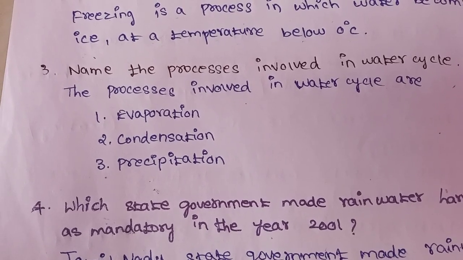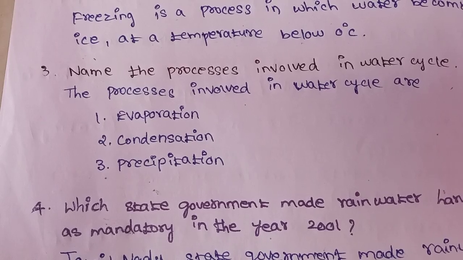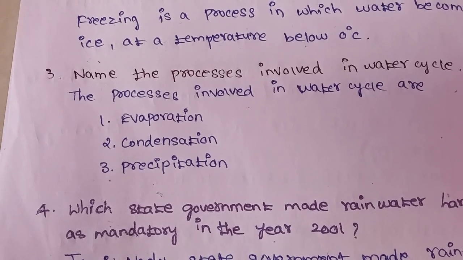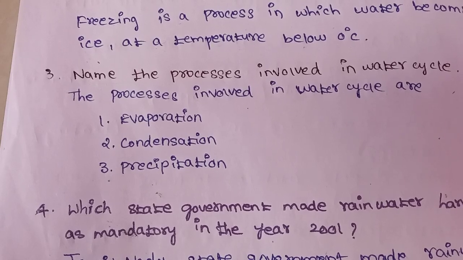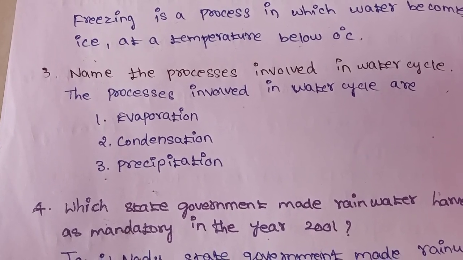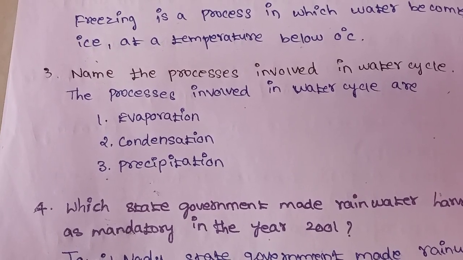Third one, precipitation, precipitation. The processes involved in water cycle are evaporation, condensation, precipitation.